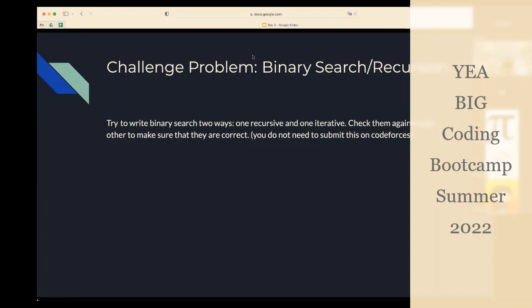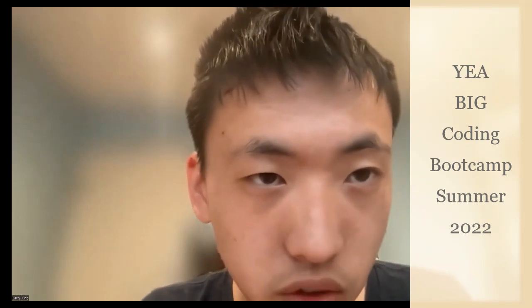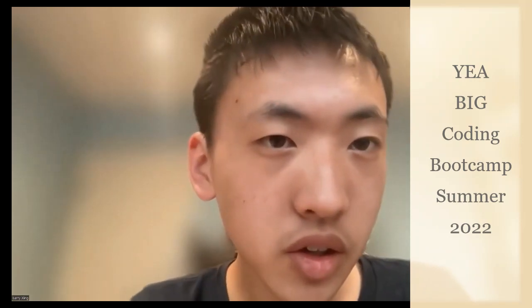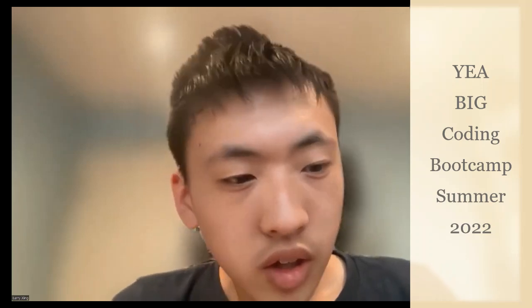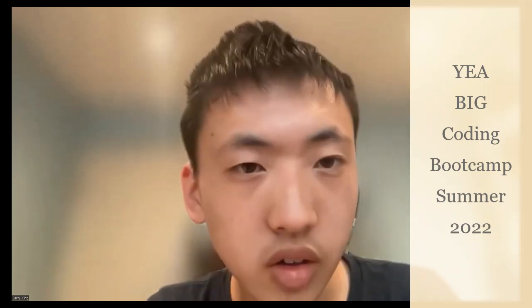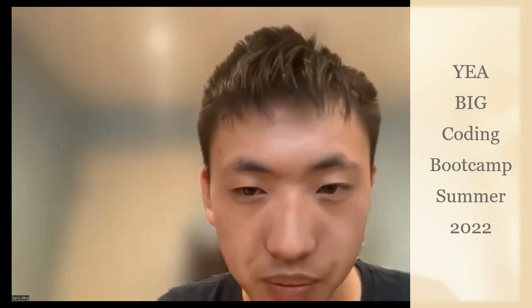This won't be a problem on Codeforces because Codeforces will not be able to check whether you're using recursion or iteration. But you should try to do both of them because both of them have their merits. The rest of these problems can probably be found on Codeforces, although let's see if Codeforces is still down. Oh, Codeforces is still down. Okay. Oh well.